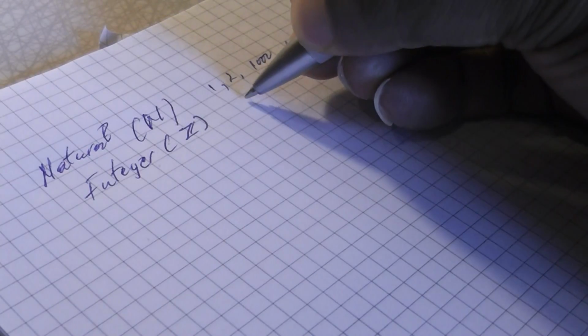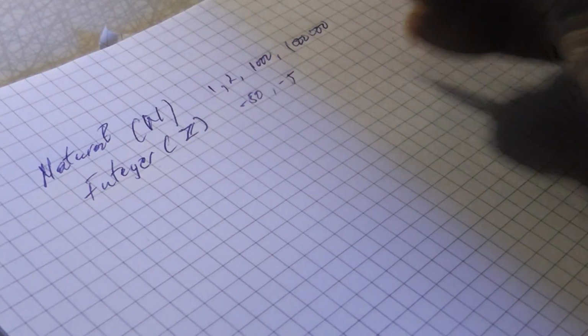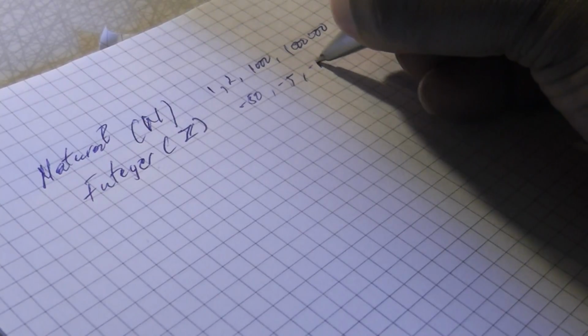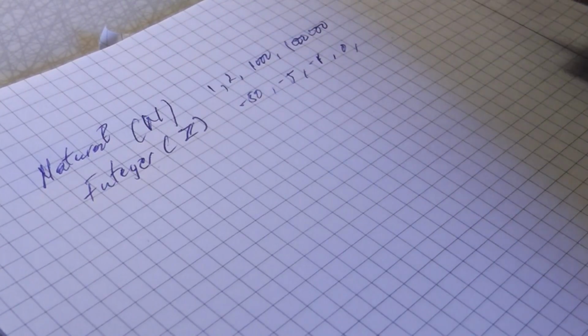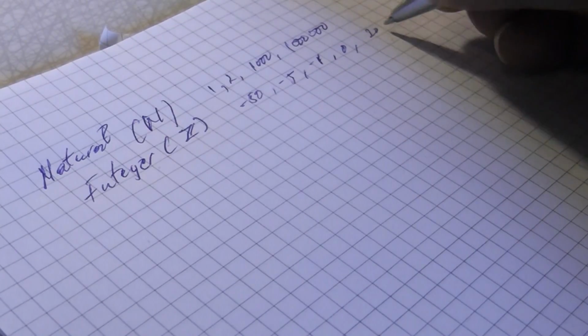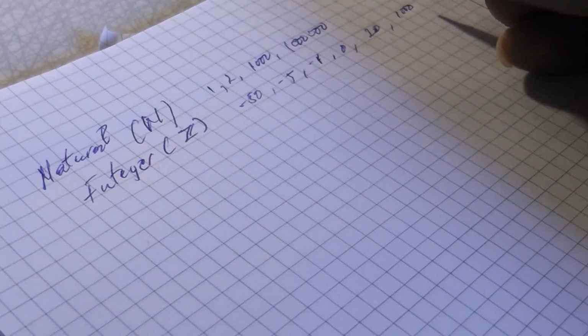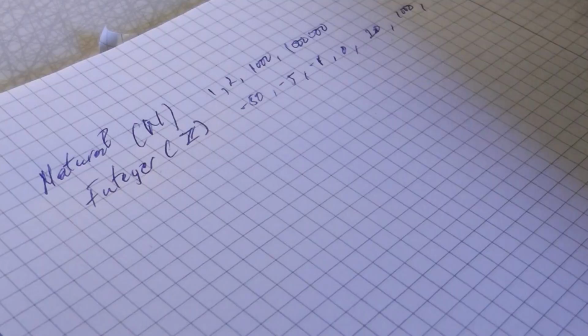So we can have -50, -5, -1, and then we have 0, we can have 20, 100, 500,000.